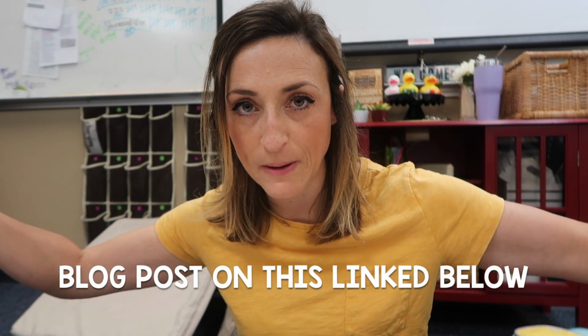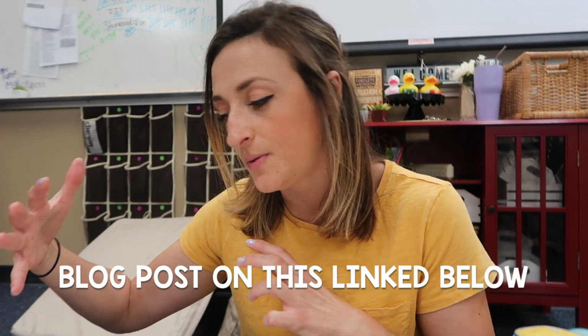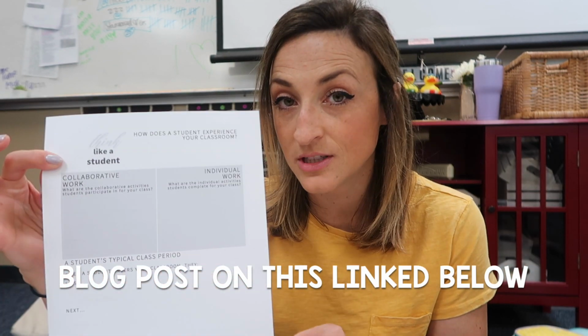So the very beginning of the planner starts with ways to think about the space in your classroom. The first page asks you to think like a student, and I lead you through some different things, like what does a student's typical class period in your classroom look like? Because I think it's something that we vaguely think about, but to be really specific and look at exactly what it is to be a student in your classroom, from the moment they enter the room until the bell rings and they exit, what is that like?